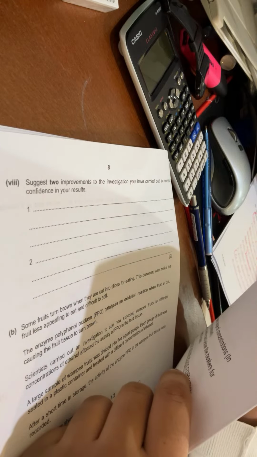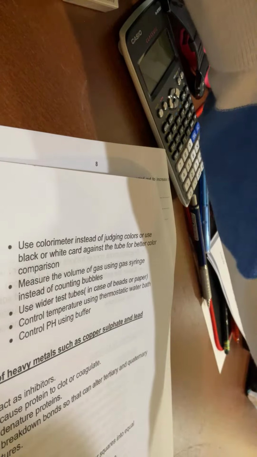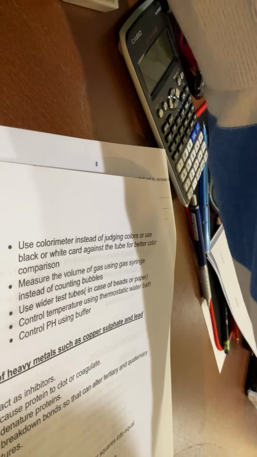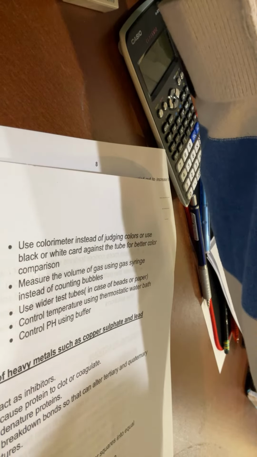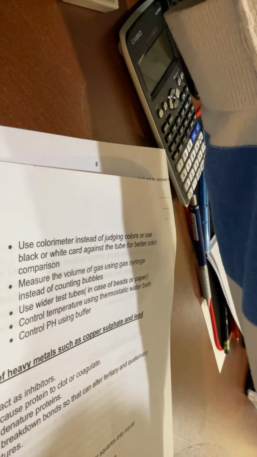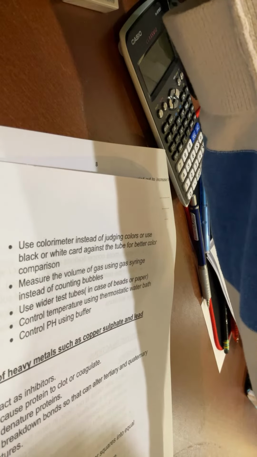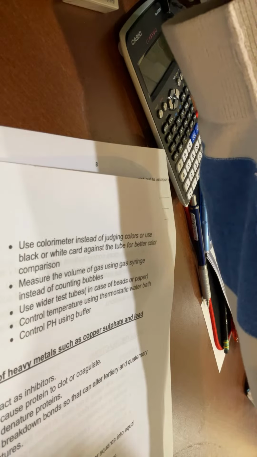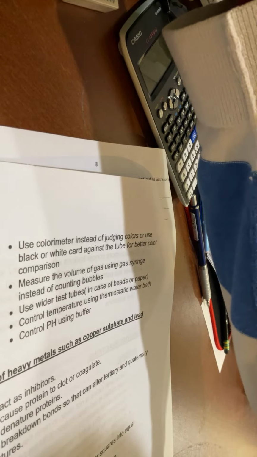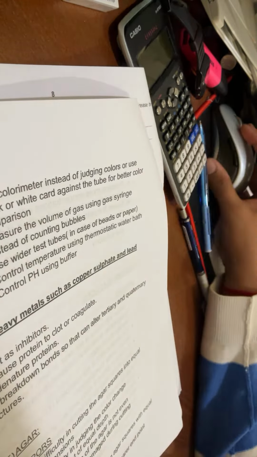No. Control the temperature. So improvements. I don't know what's the answer.